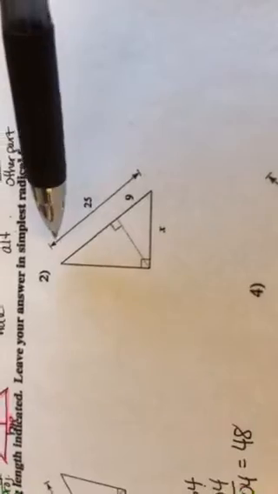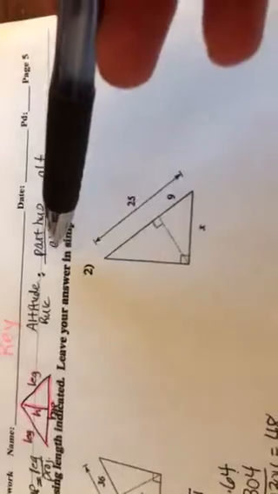Taking a look at number 2, we can see that x is on the leg this time. Here's my altitude. Here's the hypotenuse. Since I'm looking for x, that means I'm going to have to use the leg rule. There's nothing about the altitude that's given, so I won't have anything to plug into the altitude rule, so I must use the leg rule. So let's take a look at the leg rule.